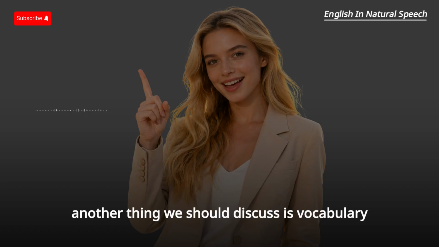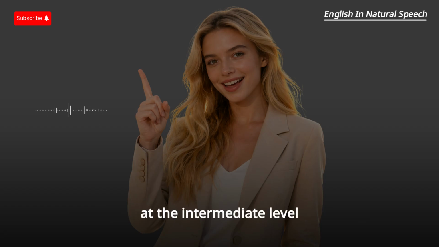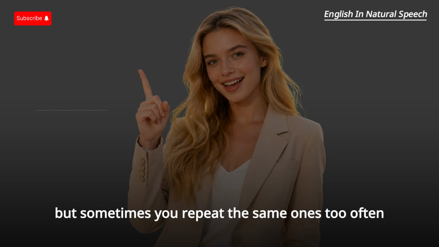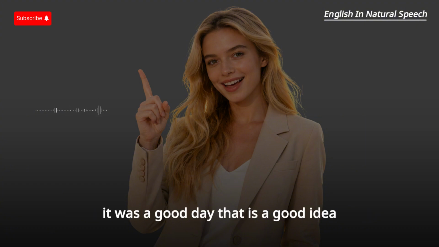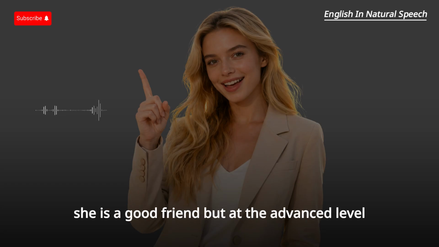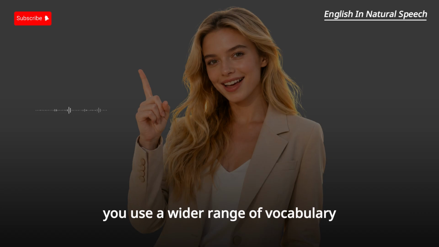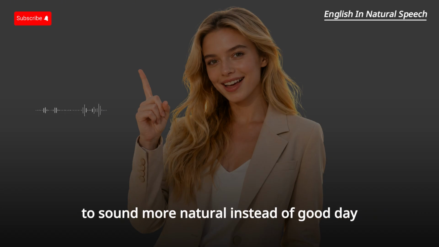Another thing we should discuss is vocabulary. At the intermediate level, you know many words, but sometimes you repeat the same ones too often. For example, you might say good for everything. It was a good day. That is a good idea. She is a good friend. But at the advanced level, you use a wider range of vocabulary to sound more natural.